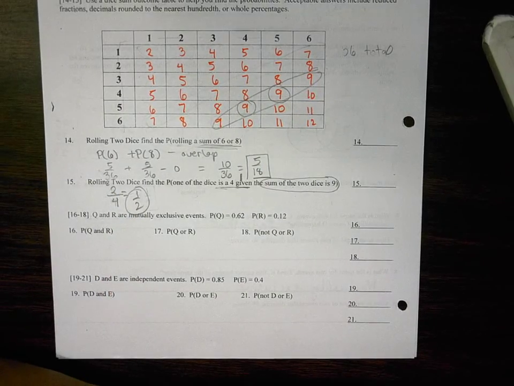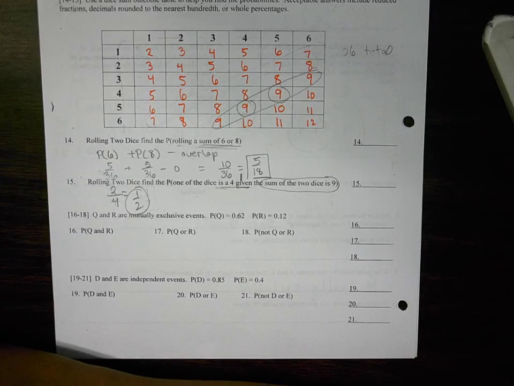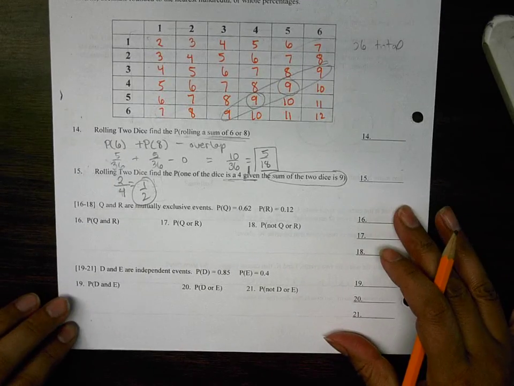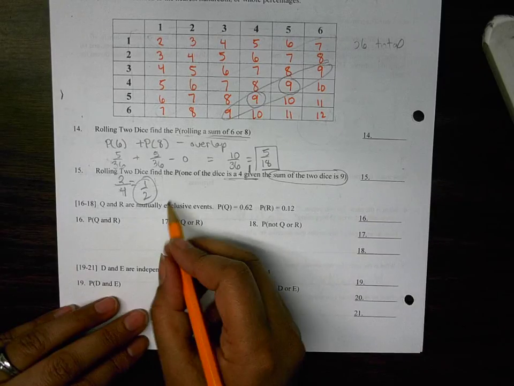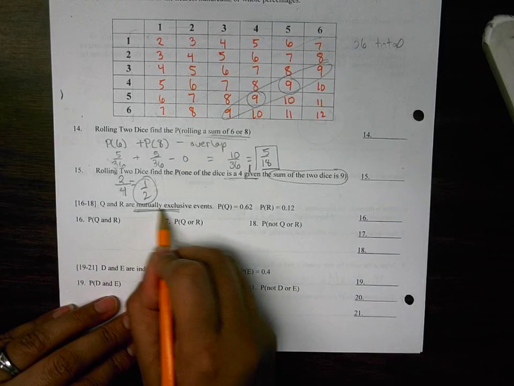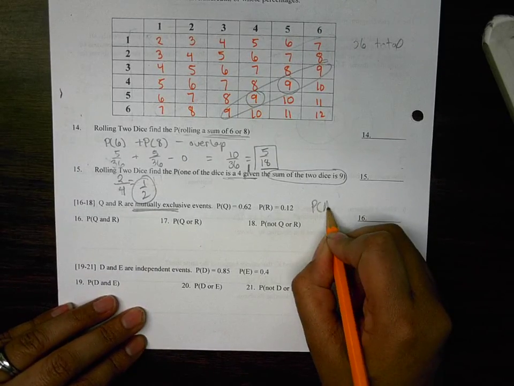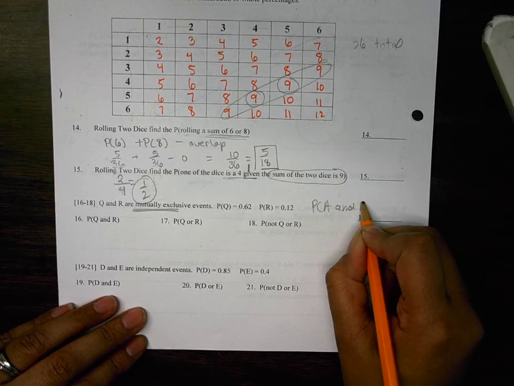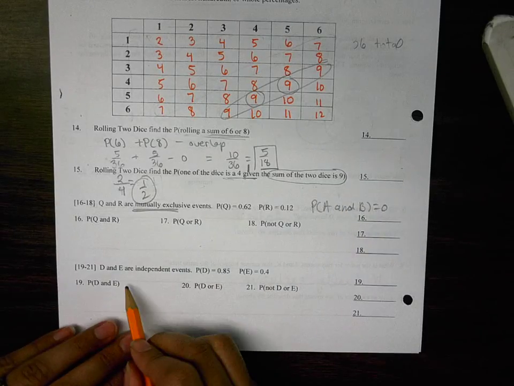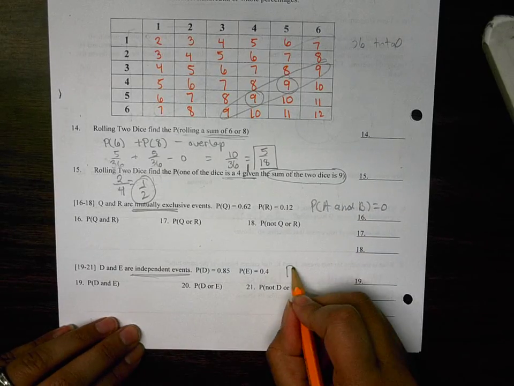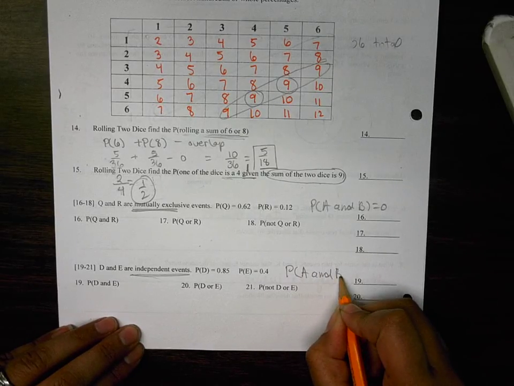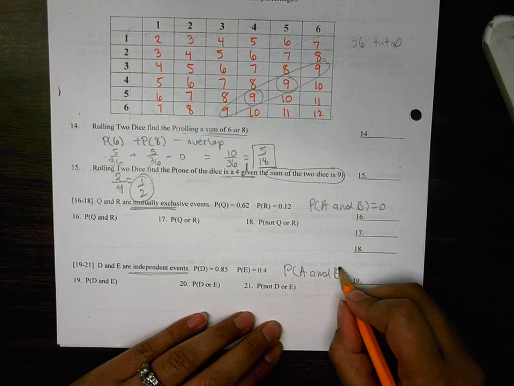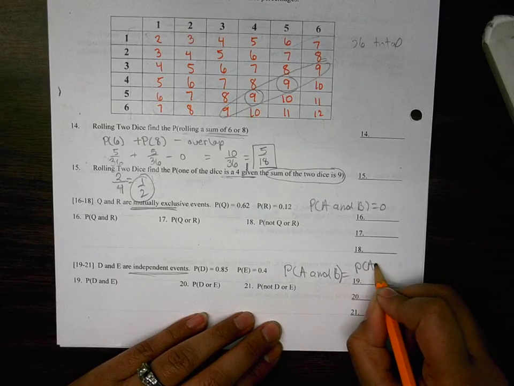Make more sense? Yeah. Can you do it one more time? No. Okay. You guys do need to know your formulas here. Mutually exclusive. What's the probability of A and B happening together? 0. When they are independent, is P of A and B also 0, or is that where you multiply? You multiply P of A times P of B.